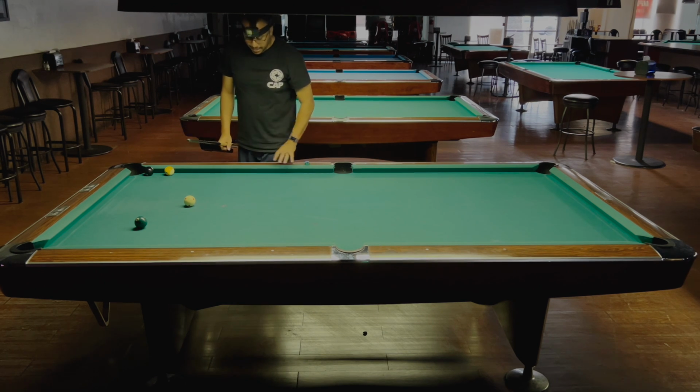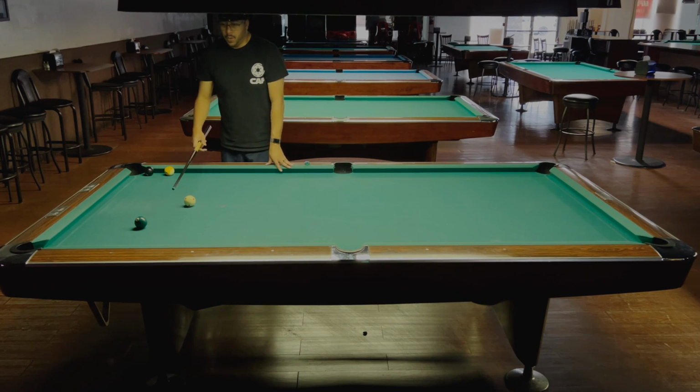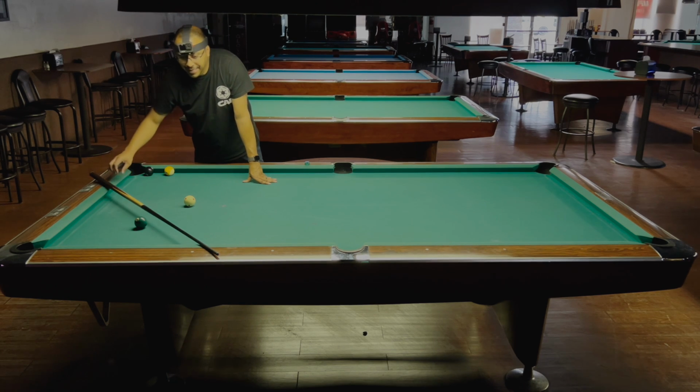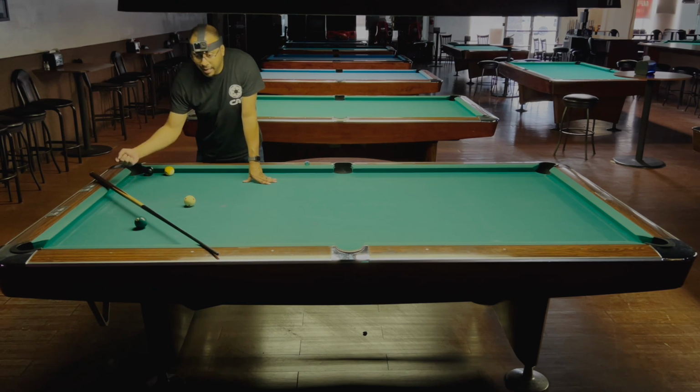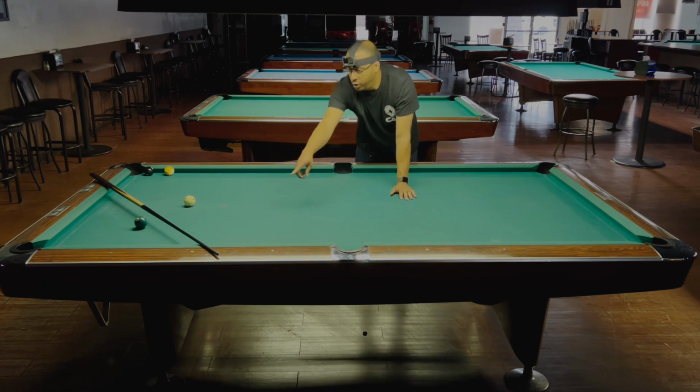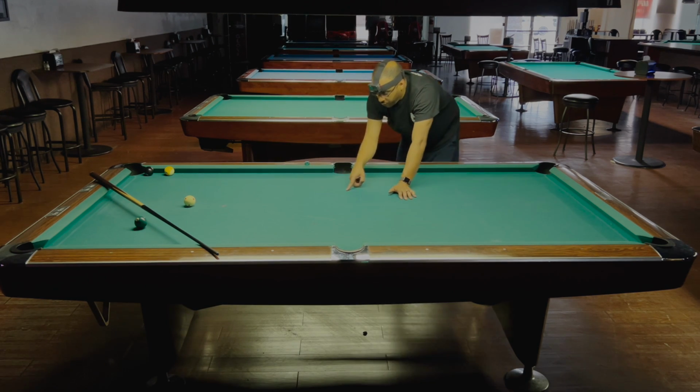Now, let's say I need to get over here. We saw my tangent line is actually way out here. So if I take that natural tangent line, the way it goes into the rail is the way it's gonna come out, and my cue ball is gonna naturally come this way.